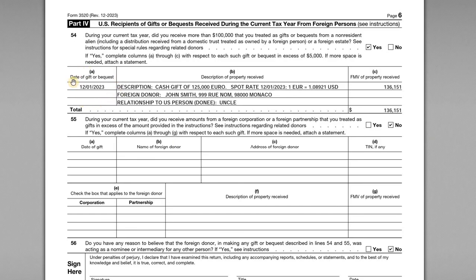So we've got the date of the gift, December 1st, 2023. A description of the gift here, so it's a cash gift of 125,000 euros. The spot rate on December 1st was €1 is equal to 1.08921 US dollars. And so the fair market value in US dollars is the 136,151, and we've entered the total there as well. We've also included, which is optional, information on the donor. So Adam elected to disclose this. Again, it's not required if the donor is an individual.